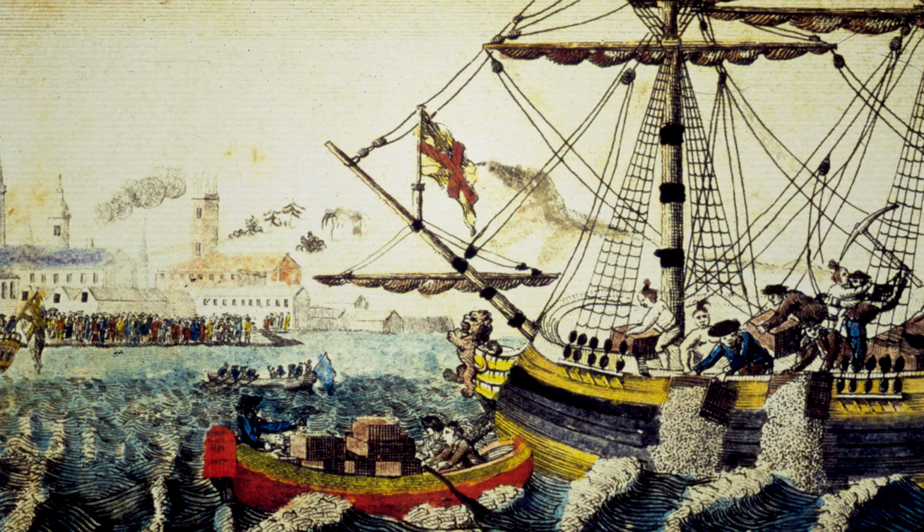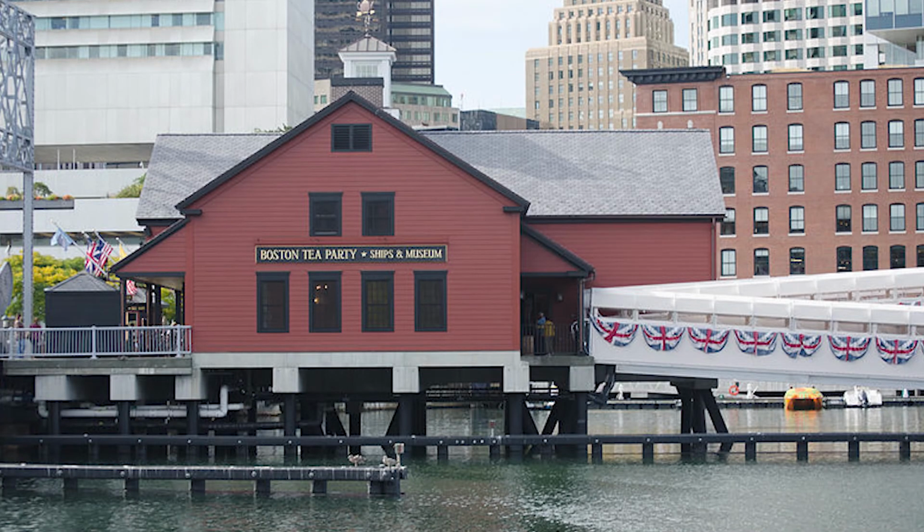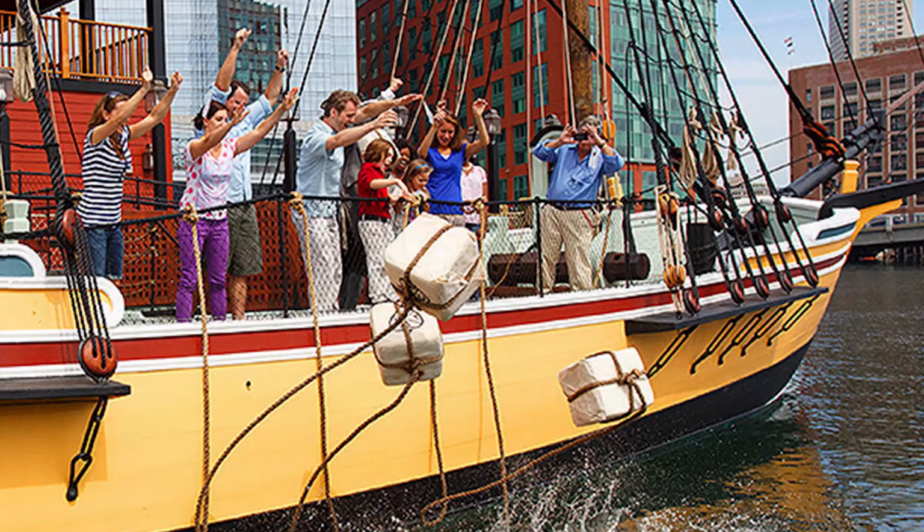The amount of tea disposed in this event was almost 10,000 pounds, which is equivalent to 1 million pounds at today's rate. To date, in the city of Boston, there is a museum, and if we go on the ships that are there, we can still act and throw these tea bags into the ocean.